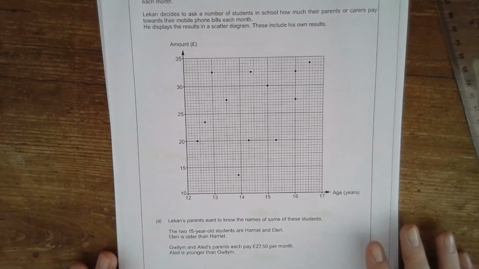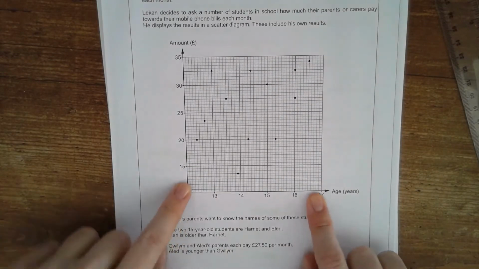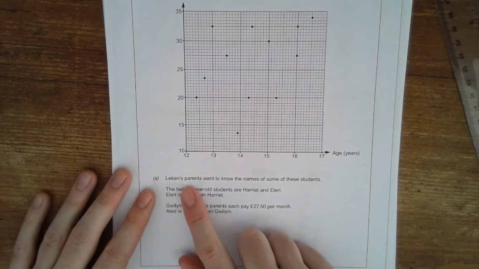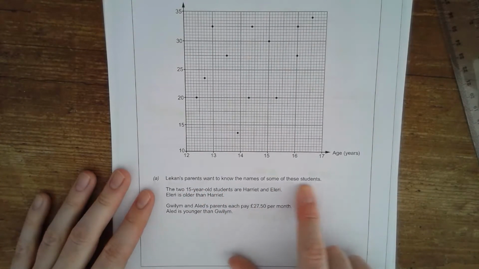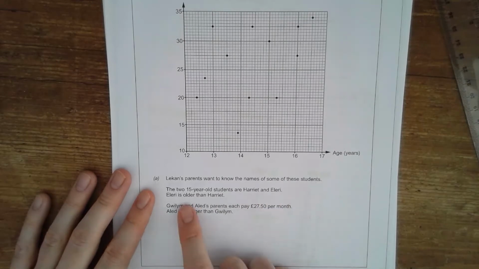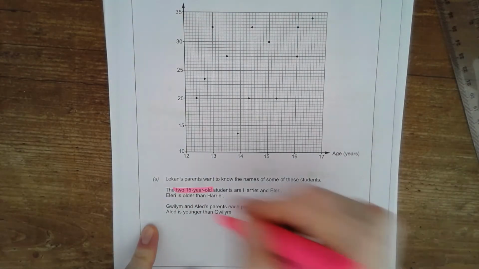Okay. You can see there's no correlation there at all, so it's not that the younger you are, the more your phone bill accounts for. You would assume it probably did do something like that. However, that's not what these results are showing. It then says, Lycan's parents want to know the names of some of the students. Two 15-year-old students are Harriet and Hilary. Hilary is older than Harriet.